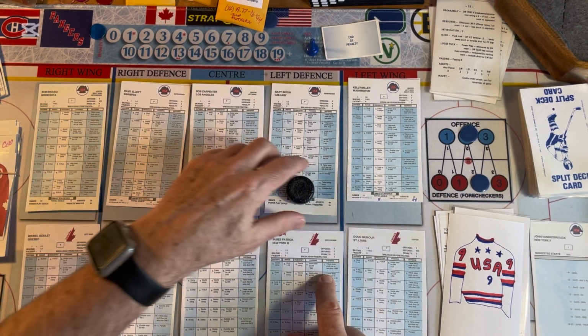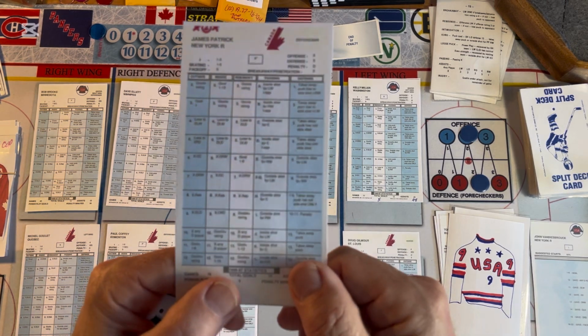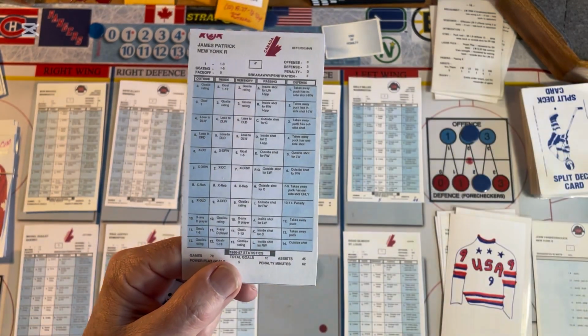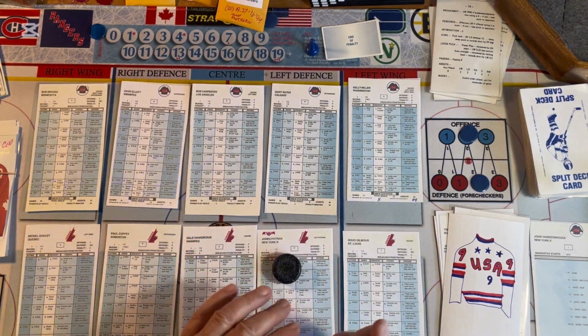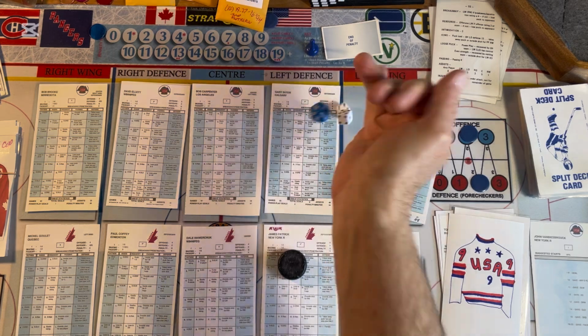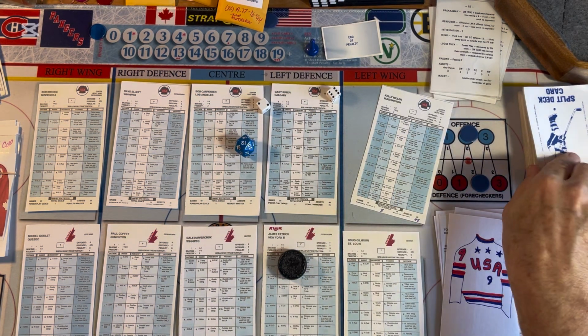Patrick is going to take the puck away, inside shot, intimidate with the right winger. I usually intimidate, but we take a look at James Patrick's card. He's only going to score on a 3, so we're going to let him shoot. So inside shot for Patrick. It's an 8, save, big rebound. Maybe we should have intimidated.